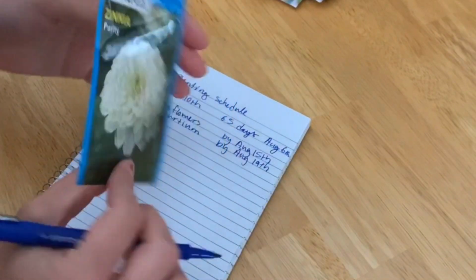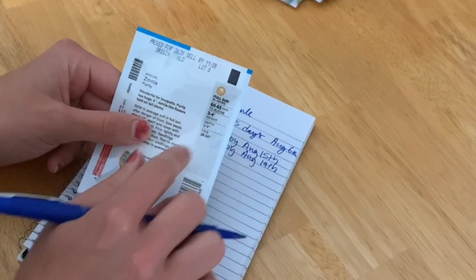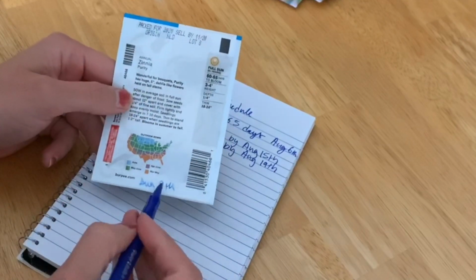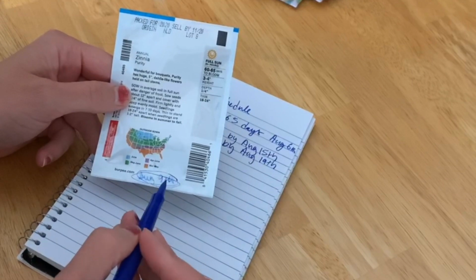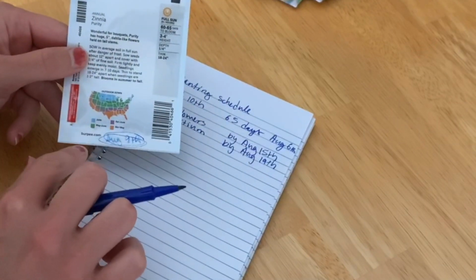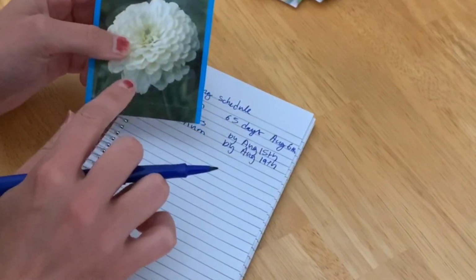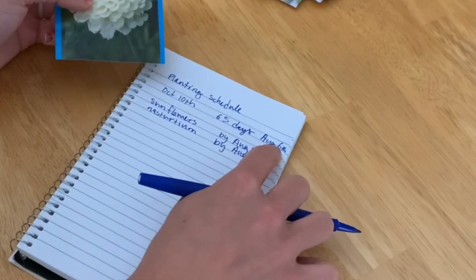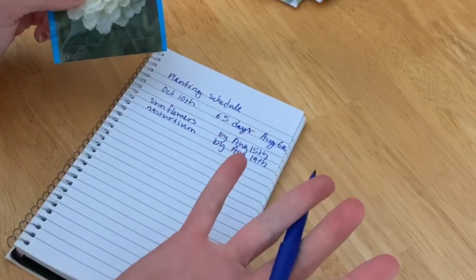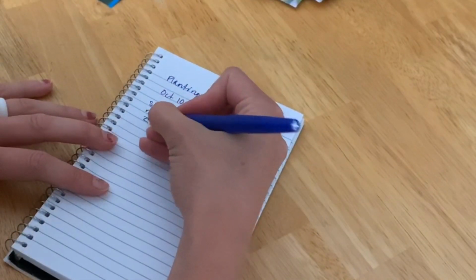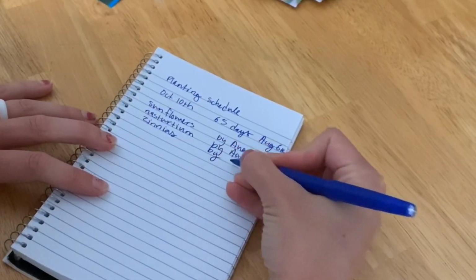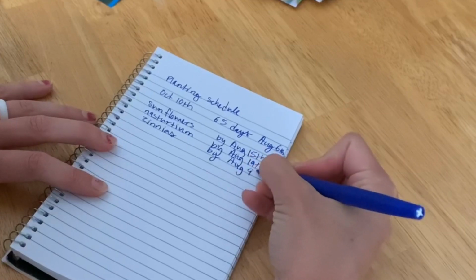And then my zinnias are 60 to 65 days to bloom, so I need to plant these by August 9th. I don't know if you can see that because it's really smeared, but August 9th is the last chance that I have to plant these. These need to get into the ground as soon as possible. It's August 6th right now. I probably should have put these in the ground already, but I've just been so busy. So I'm going to write these down: zinnias by August 9th.